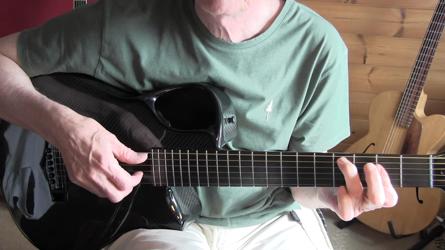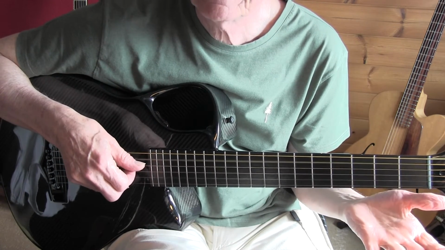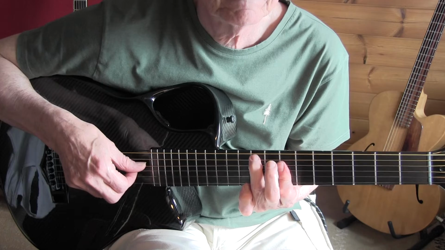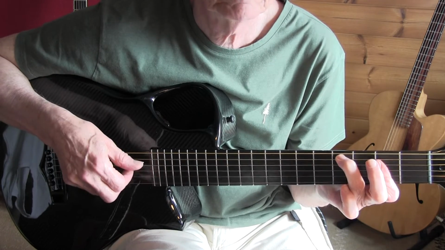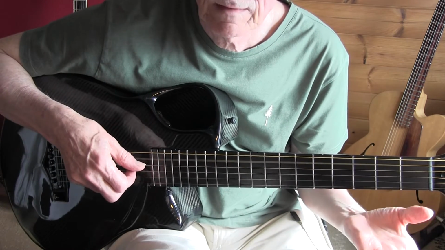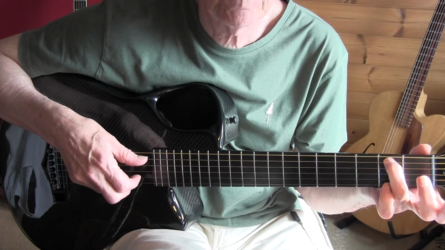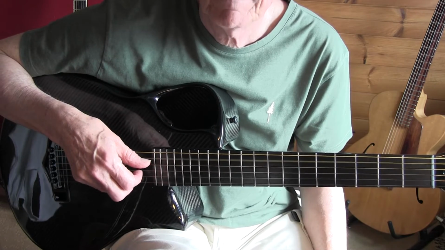And in the tab it said just like that, but I added that slide from the 4th to the 2nd fret.